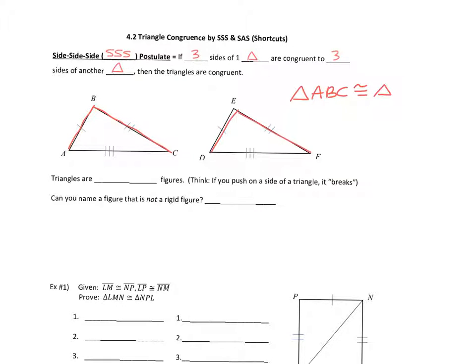You have to do the same order when you name the next one, okay? Follow the same order. So DEF would be my order by SSS. Okay, so you'll say what triangles are congruent and which postulate got you there. You guys with me back there? Yeah? Okay, so that's the first shortcut that we're going to use.